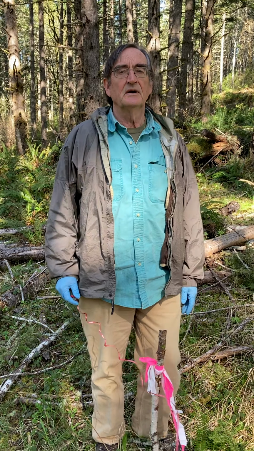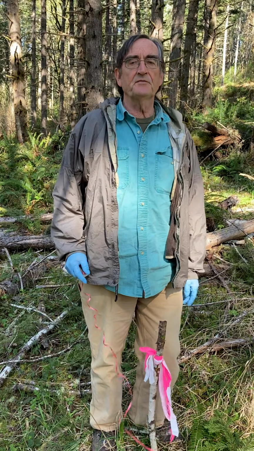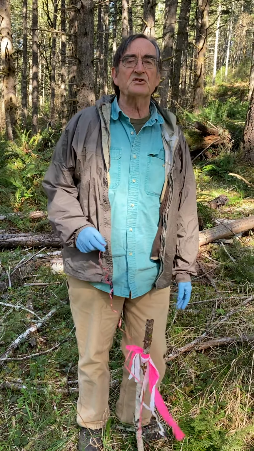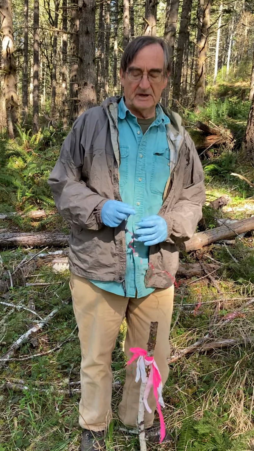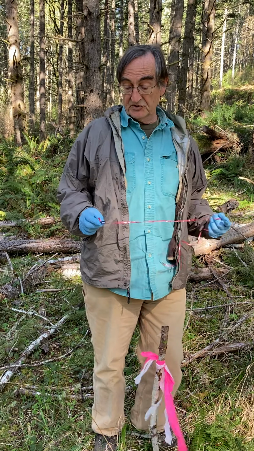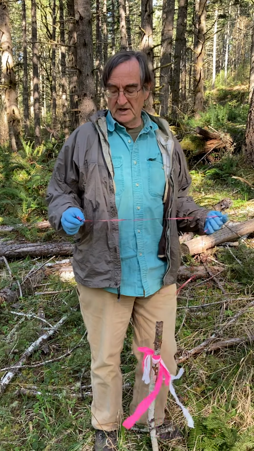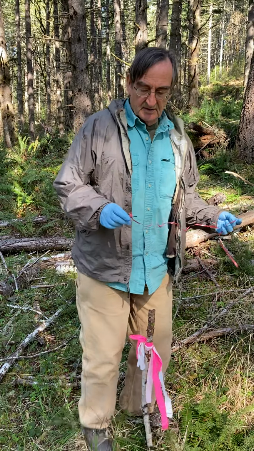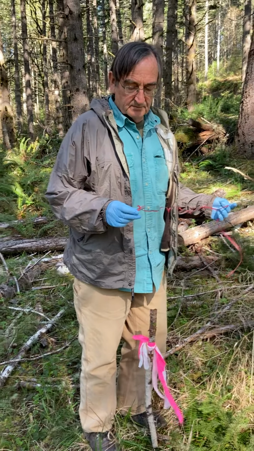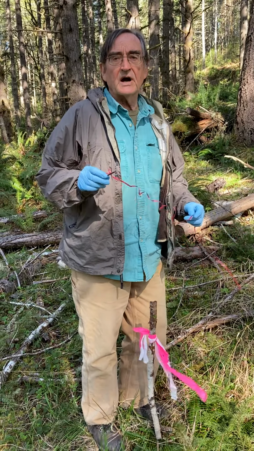So this is Botany 440540, Chapter 3, Stand Basal Area. I'm going to demonstrate the Bitterlich method. I'm using the cruise angle that I made myself.